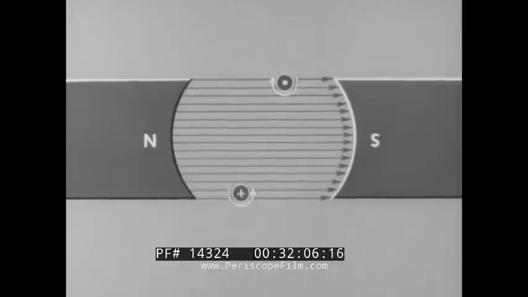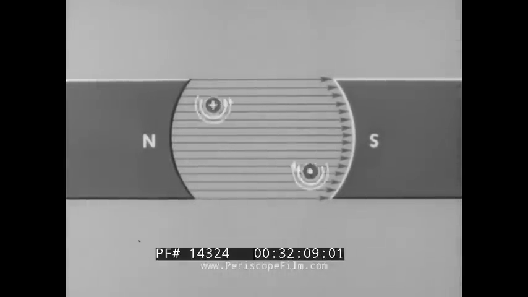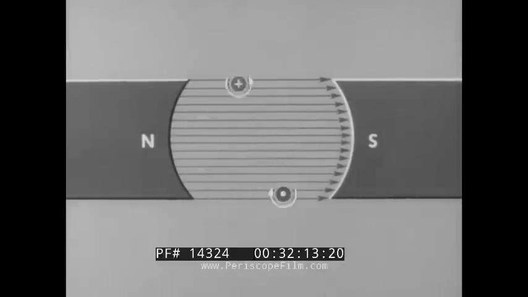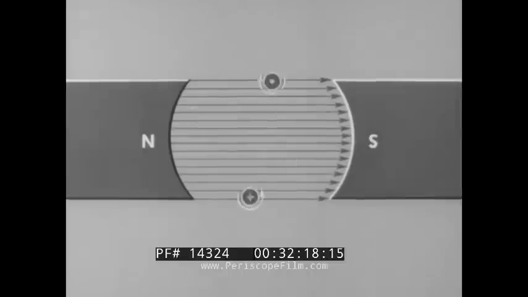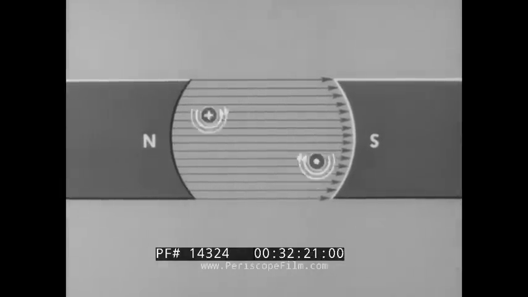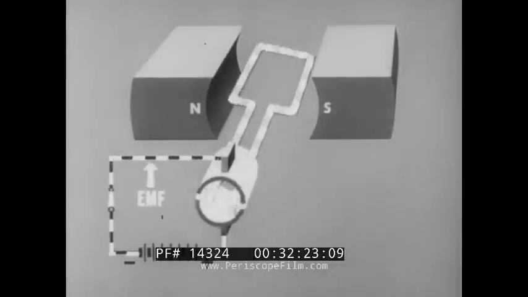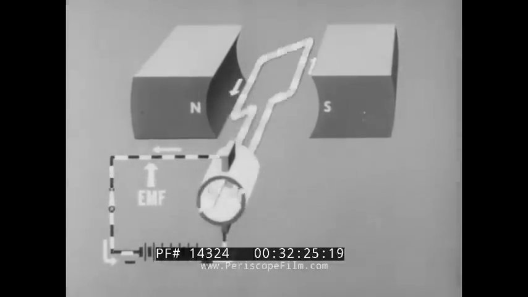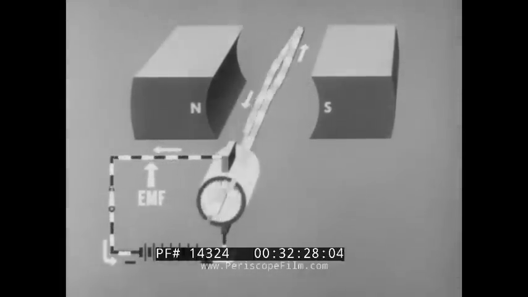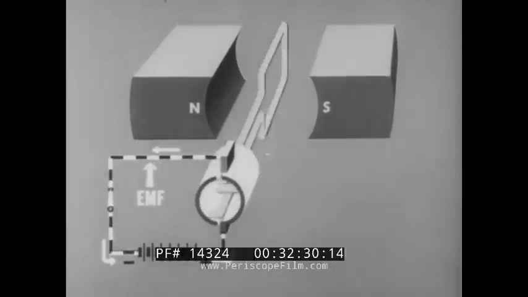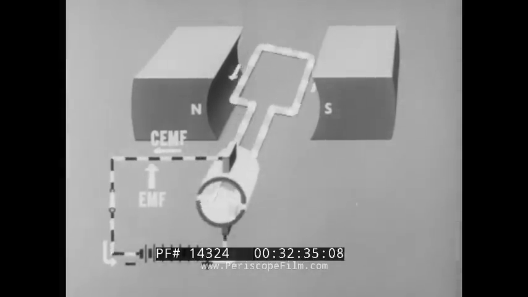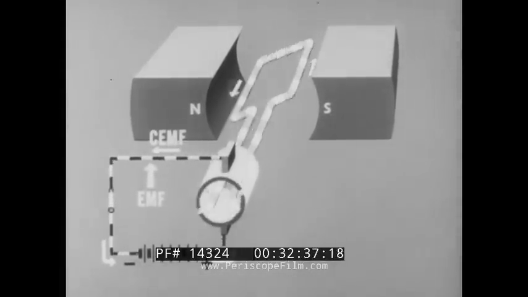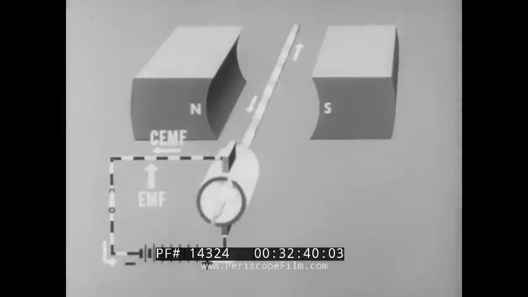Motor action is the opposite of generator procedure. In a DC motor, voltage is applied to two or more loops in a magnetic field. This causes polarity in the loops. The interaction of this polarity with the polarity of the field makes the loops rotate. This is the basic DC motor. When the conductor of the motor is rotated by an applied EMF, it also generates a counter-electromotive force. According to Lenz's law, this generated CEMF must oppose the applied EMF.